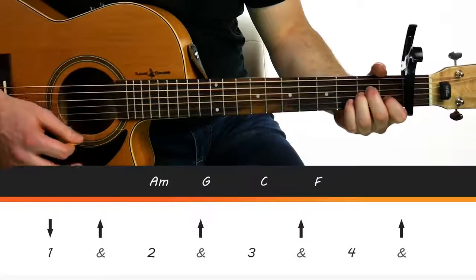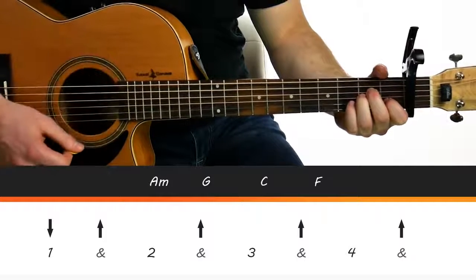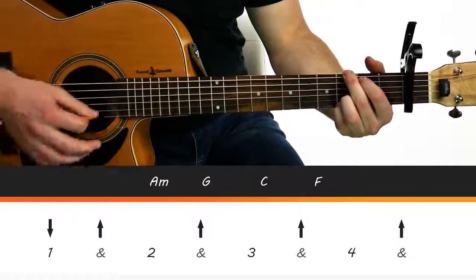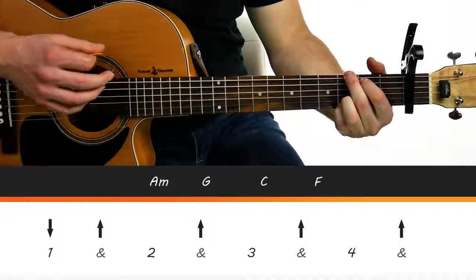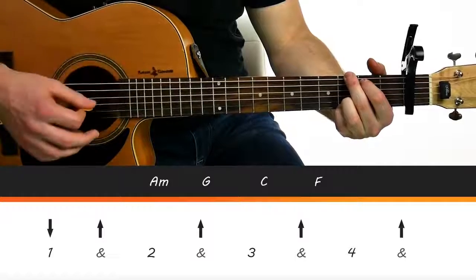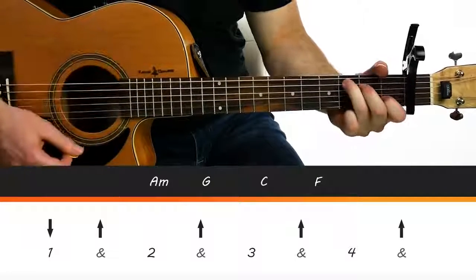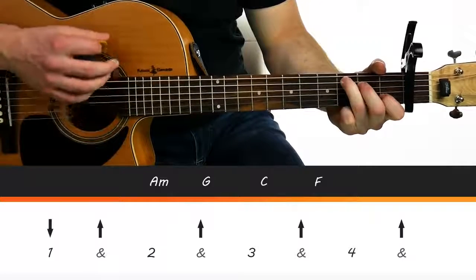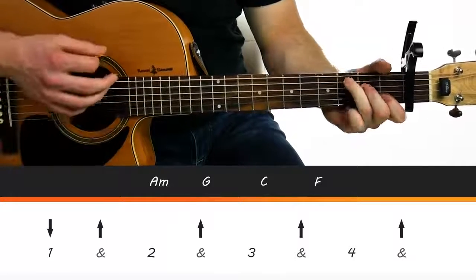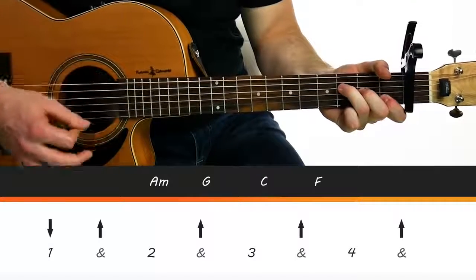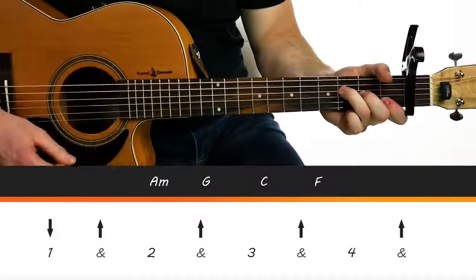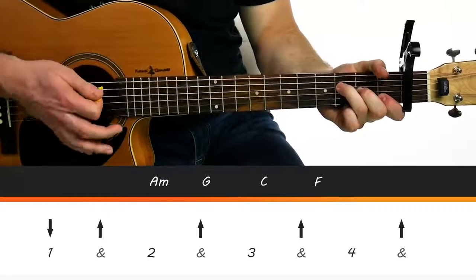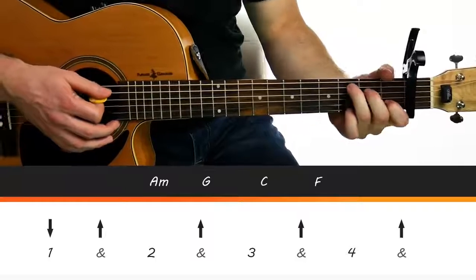1 and 2 and 3 and 4 and 1 and 2 and 3 and 4 and 1 and 2 and 3 and 4 and 1 and 2 and 3 and 4 and. That's all there is to it.